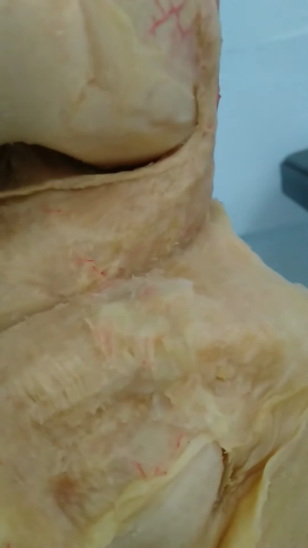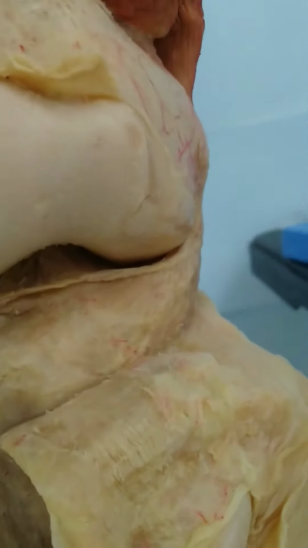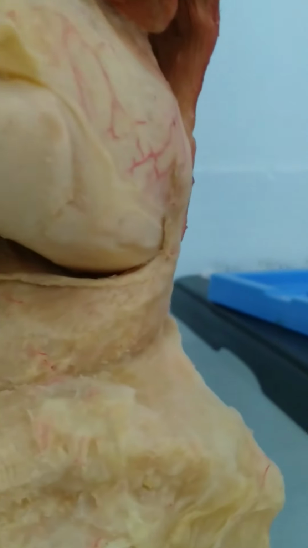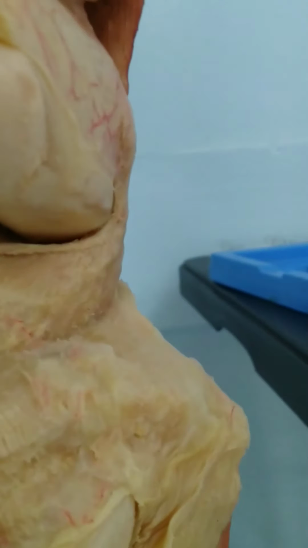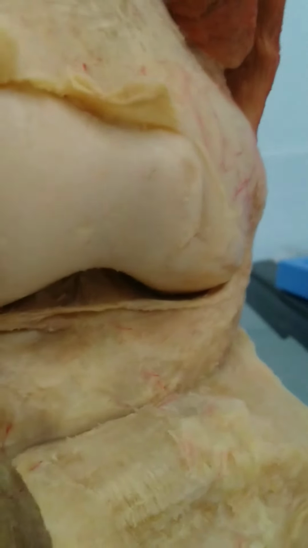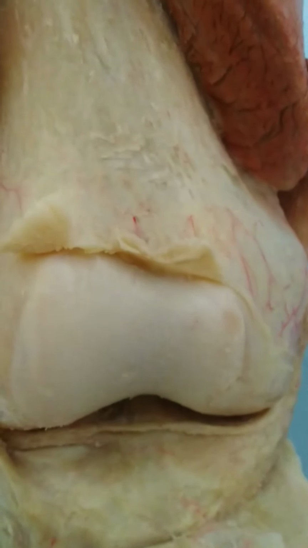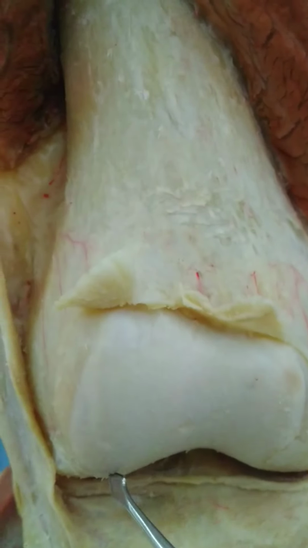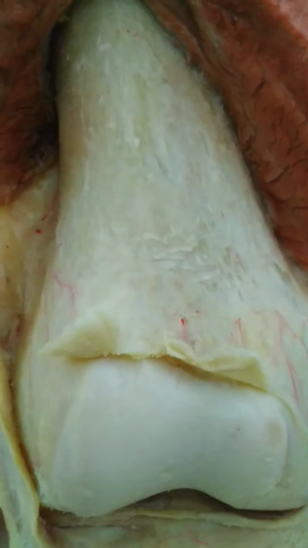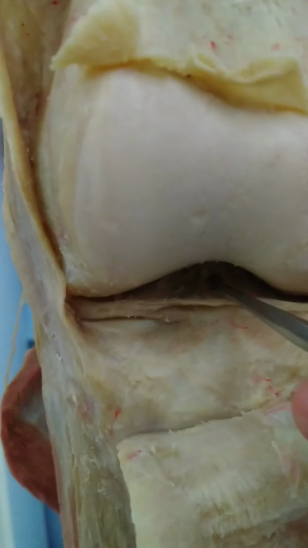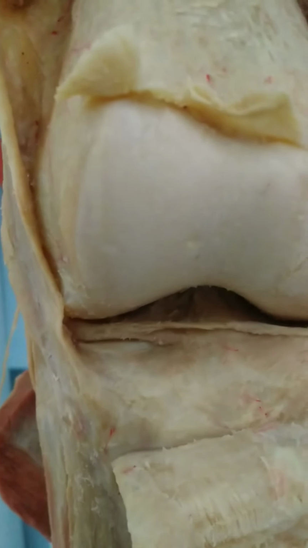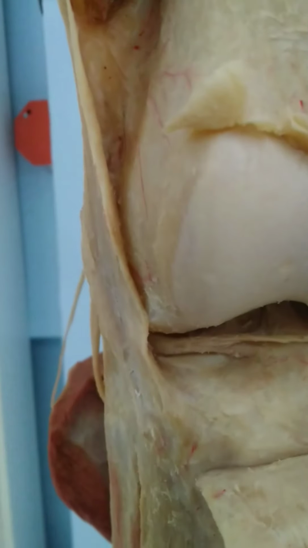You can also see the knee joint, which is partially open right here. The capsule has been opened again. You can see the femoral condyles, medial and lateral. The epicondyle is on this part right here, and the anterior cruciate ligament, that's barely visible right there.